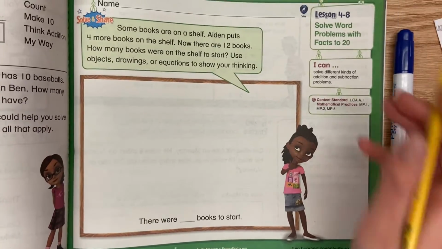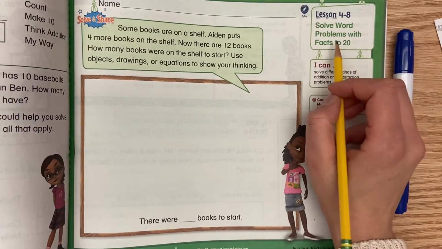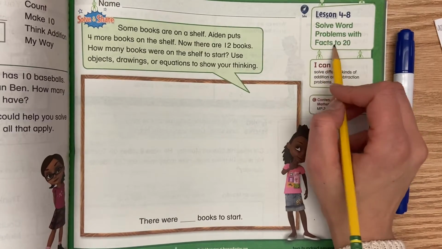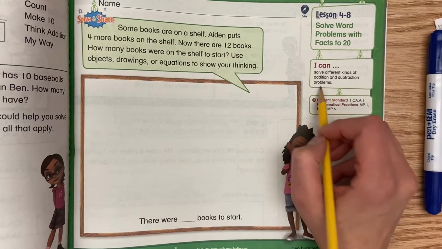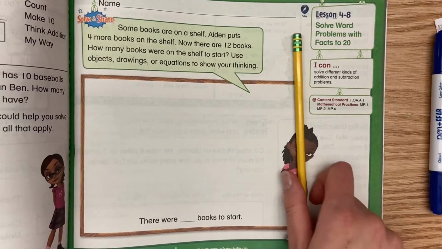Hi friends, we're on lesson 4-8 for math today. Solve word problems to facts to 20. I can solve different kinds of addition and subtraction problems. Okay, you'll need your math book and a pencil.